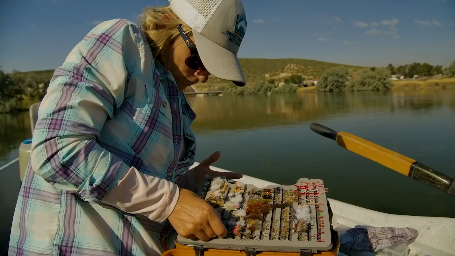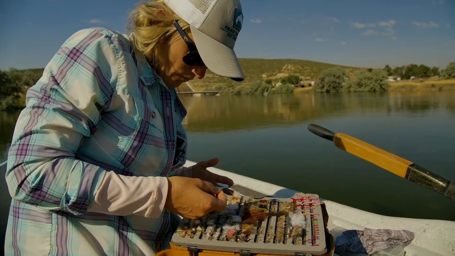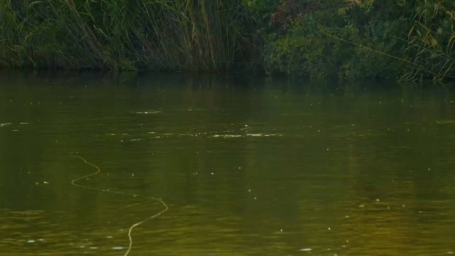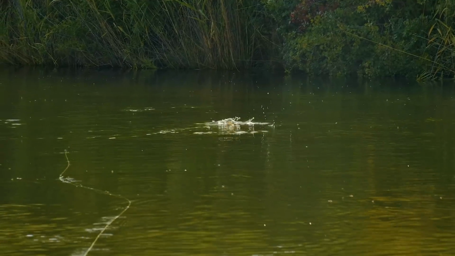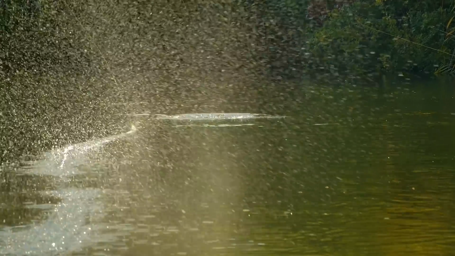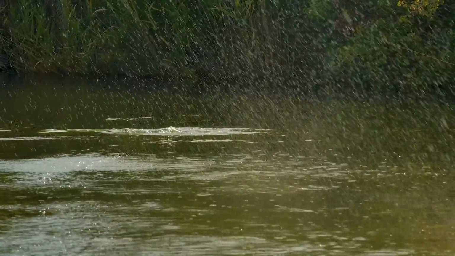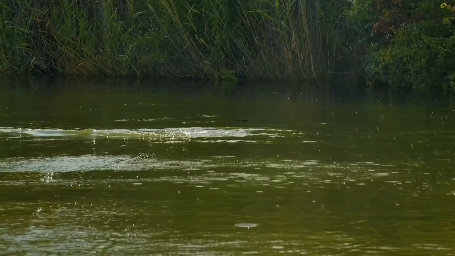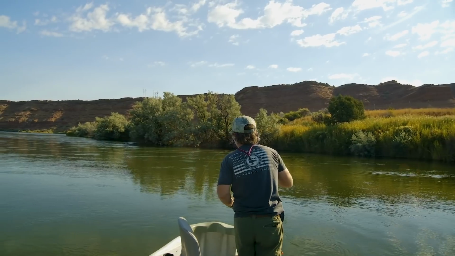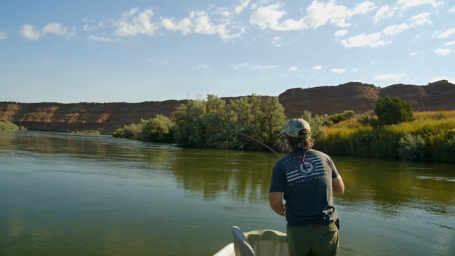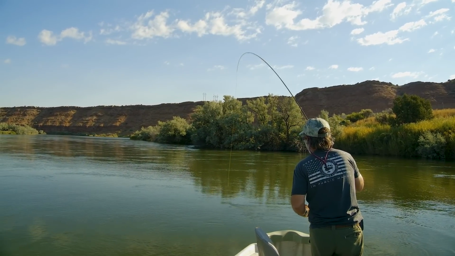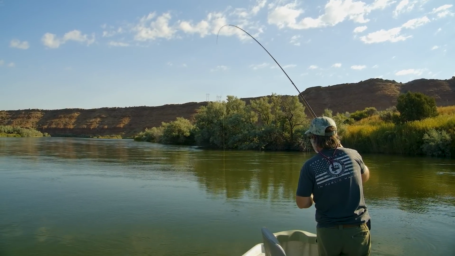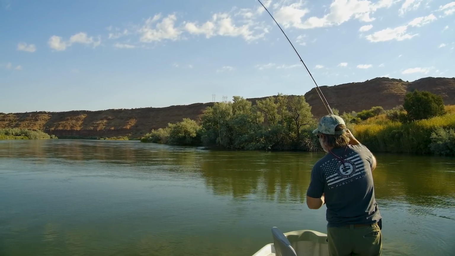You probably don't need an exact imitation of the insect trout are feeding on. You need something that's close enough to fool a trout as it floats by. And even in relatively slow water, trout don't have that much time to inspect a fly. So as long as it's close and behaving naturally, you have a good chance of fooling a trout. They're wary, but honestly, they aren't that smart.